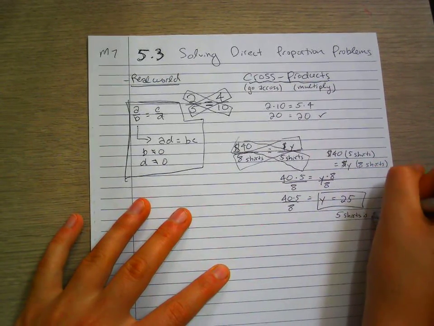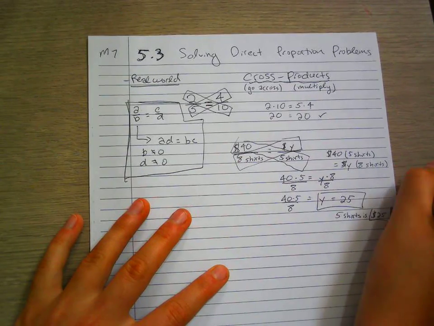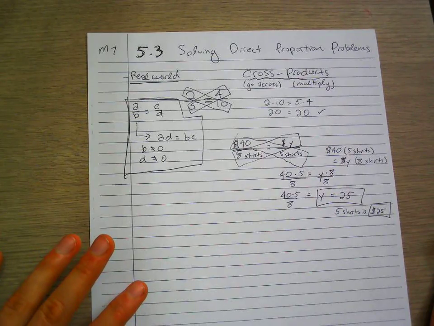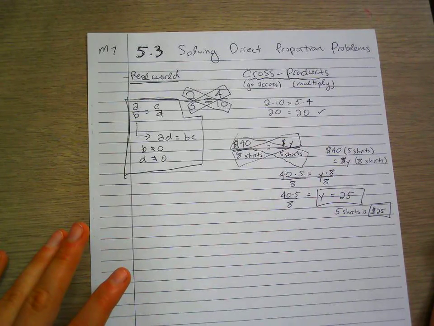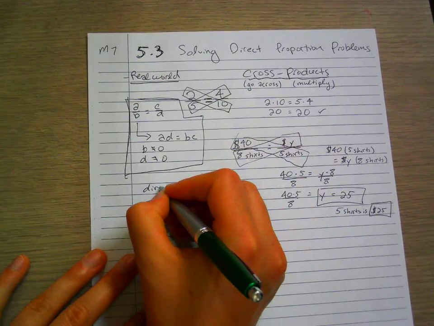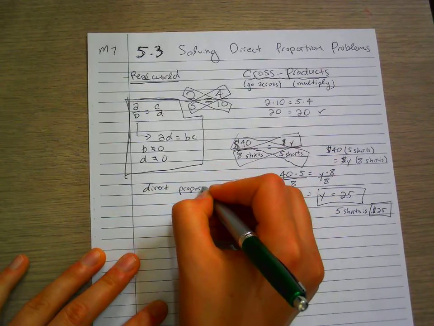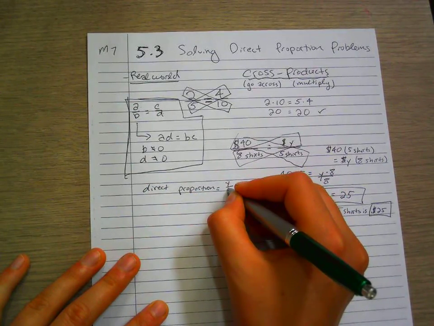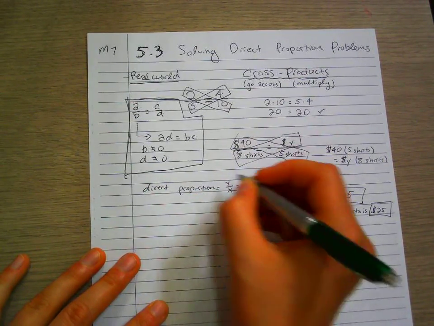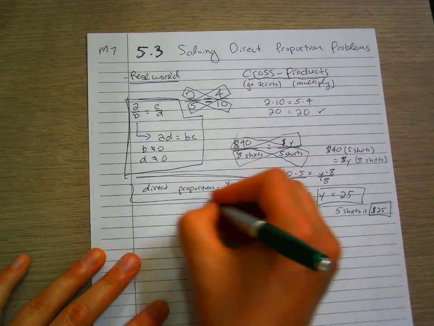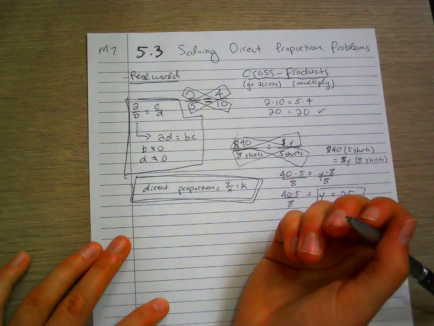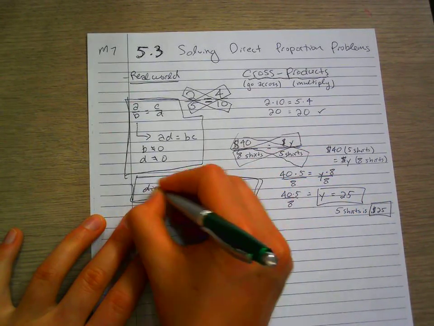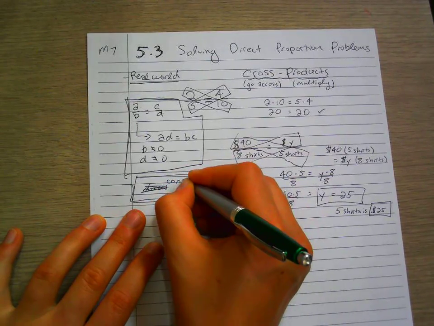Okay? You could also do it another way where you're finding the direct proportion equation. Remember, direct proportion is y over x is equal to k. So you're going to want to remember that. If it says find the direct proportion, or this, constant of proportionality.